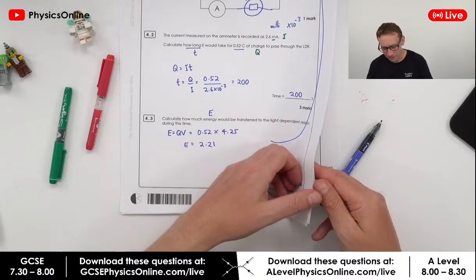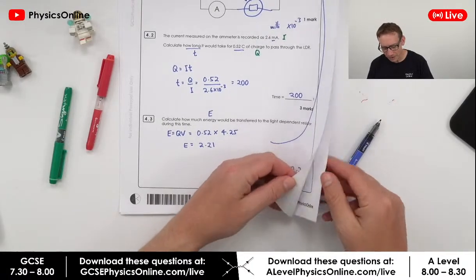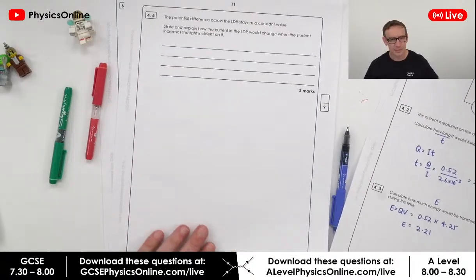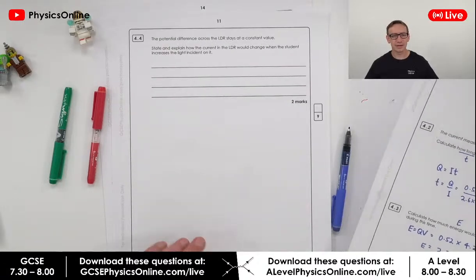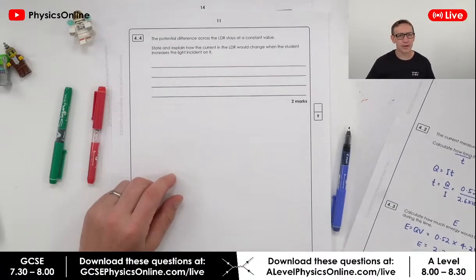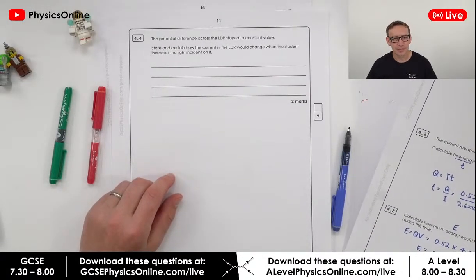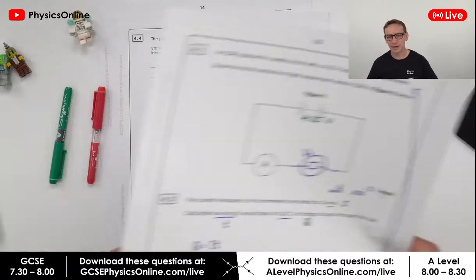Okay, hopefully that helps answer some of your questions. Right, so we've got all that stuff, that's all good. The next question says, the potential difference across the LDR stays at a constant value. State and explain how the current in the LDR would change when the student increases the light incident upon it.